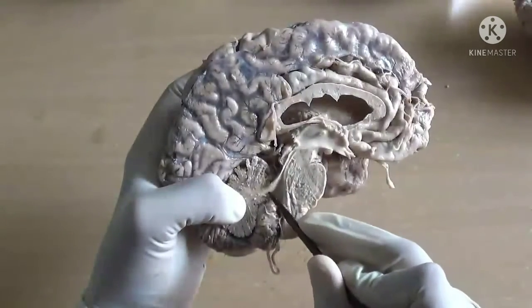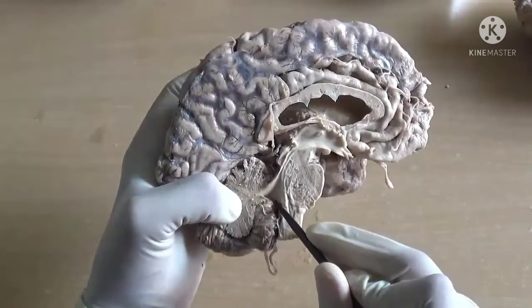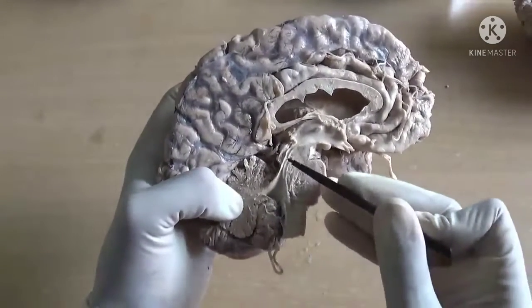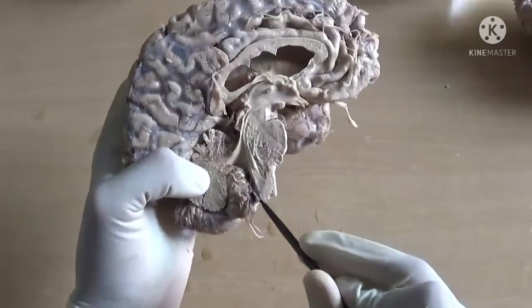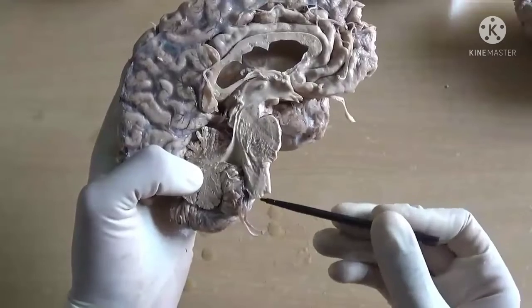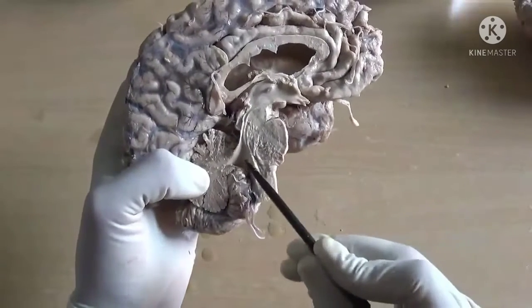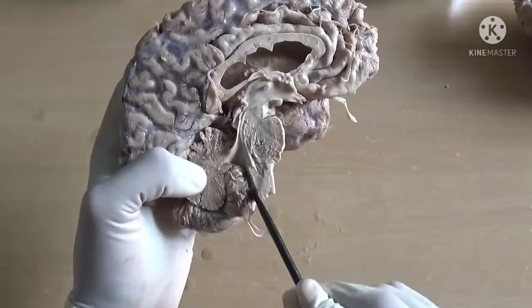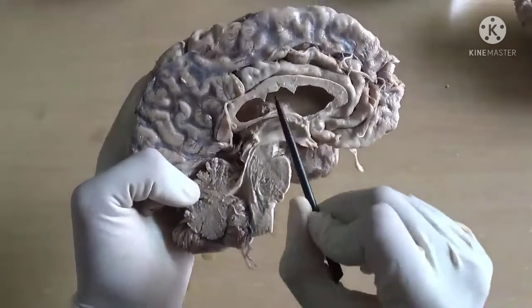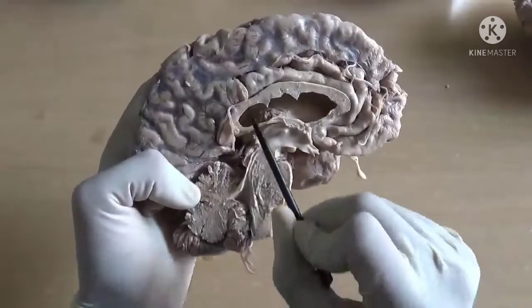So this is the cavity of the hindbrain, the fourth ventricle, and above it is connected to the cerebral aqueduct, and below it is continuous as the central canal of the spinal cord. Just because the medulla is continuous as the spinal cord, the cavity of the fourth ventricle will continue as the central canal. Now again, as I told you, there are choroid plexuses all around secreting CSF.